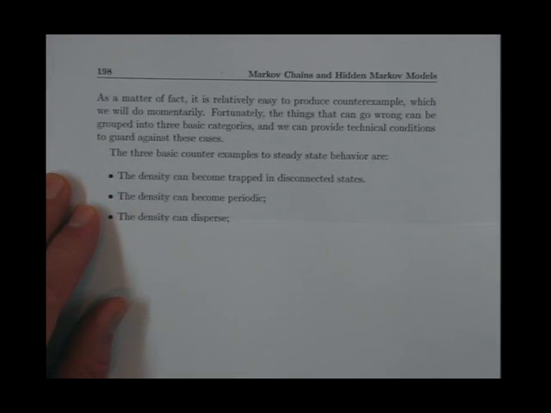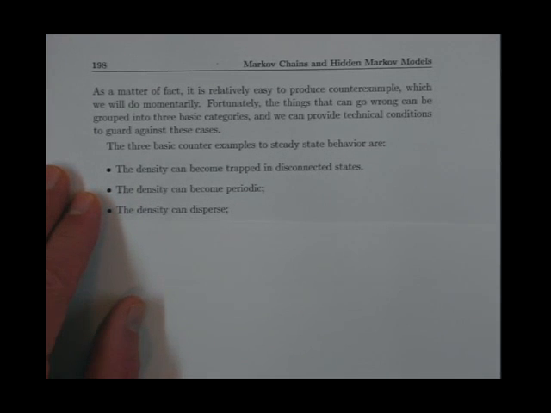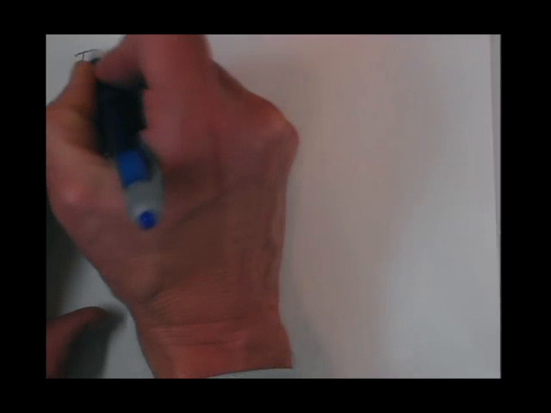This is on page 198. The density may become trapped in a disconnected state. The density can become periodic, or the density can disperse. Okay? So the first thing is trapped.